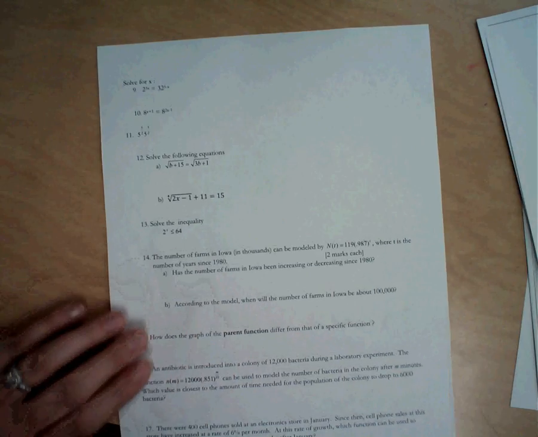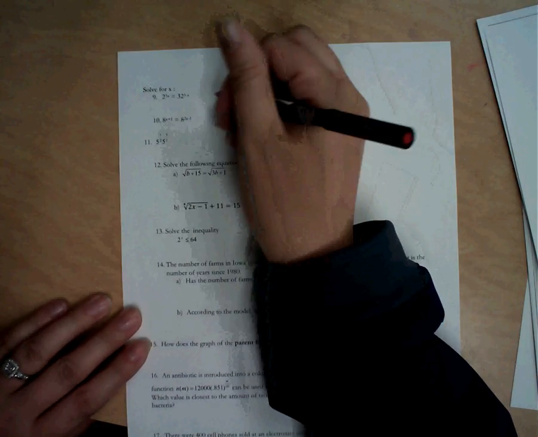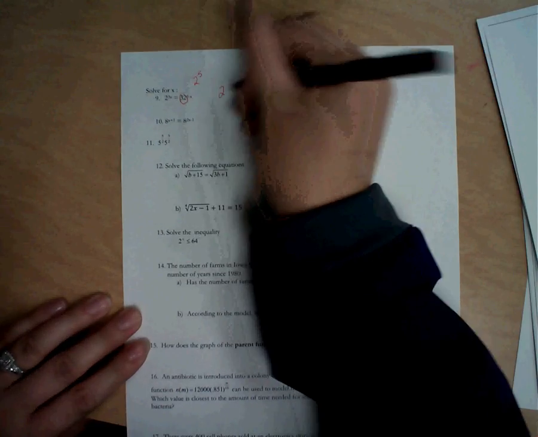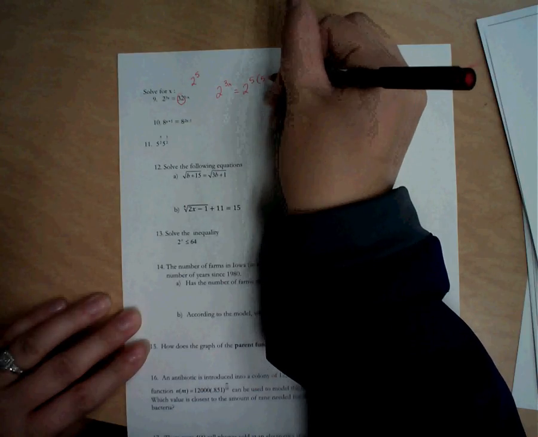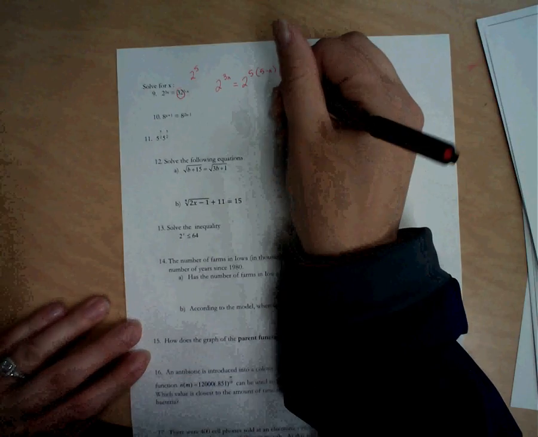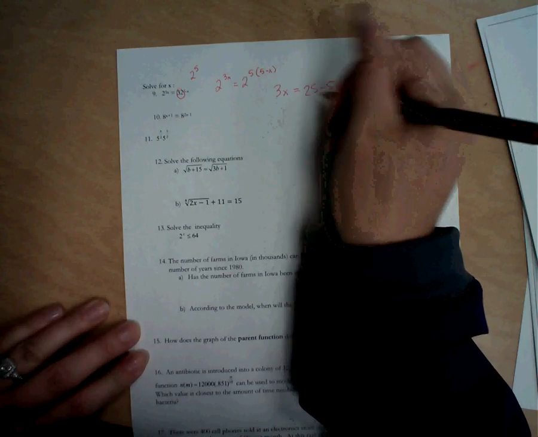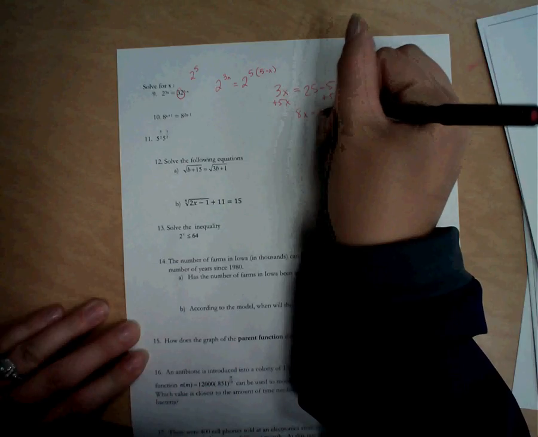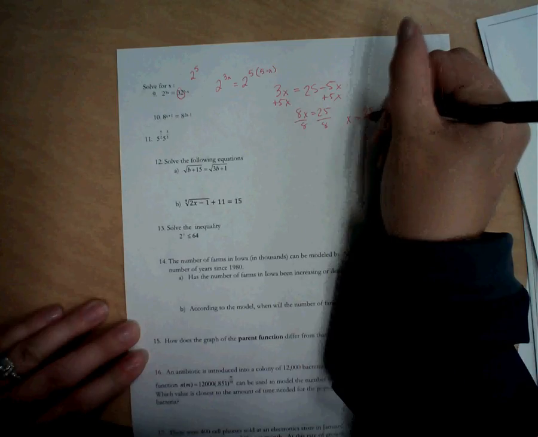Let's solve for x. So 2 to the 3x is equal to 32 to the 5 minus x. So 32 is 2 to the 5th. So I'm going to have 2 to the 3x is equal to 2 to the 5 times 5 minus x. Once you have a common base, then you're setting your exponents equal. So you're going to have 3x equals 25 minus 5x. Add 5x to both sides. 8x is equal to 25. Divide by 8. x equals 25 over 8.